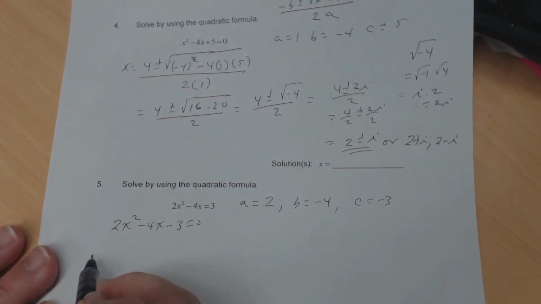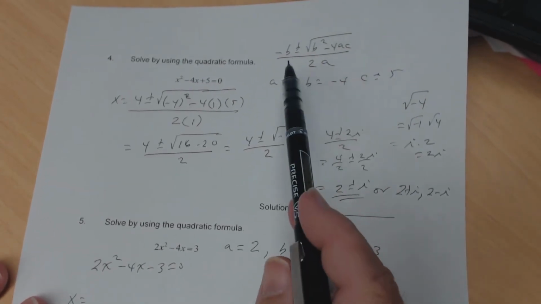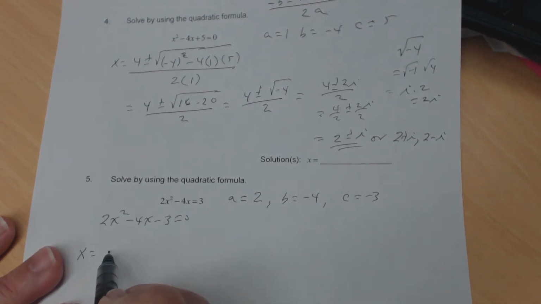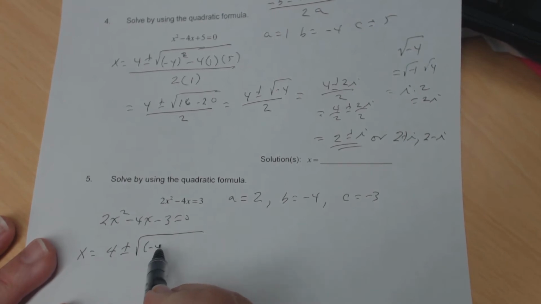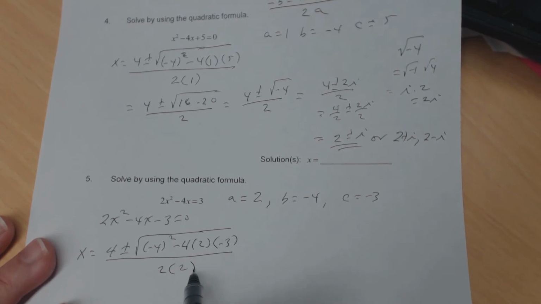Alright, now, just plug everything back into the quadratic formula. So this says I take the opposite of b. Well, if b is negative 4, the opposite of negative 4 is positive 4, plus or minus the square root of negative 4 squared, minus 4 times a, which is 2, times c, which is negative 3, all over 2 times a, which is 2.